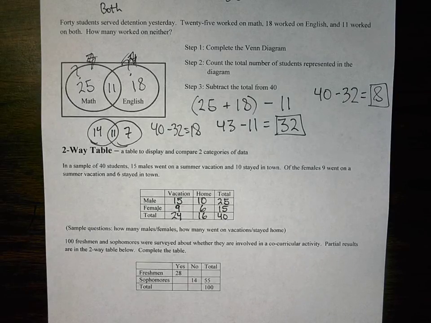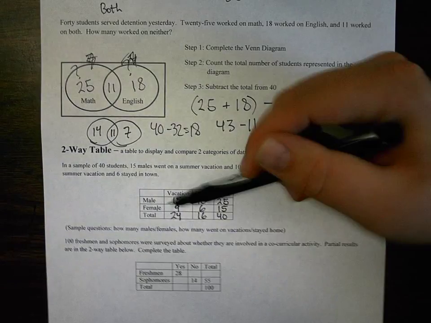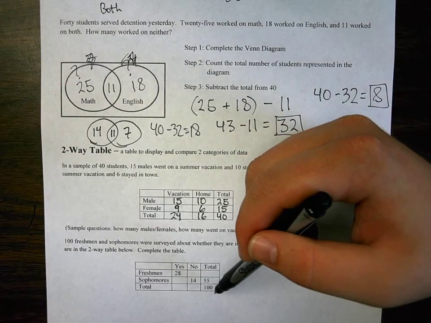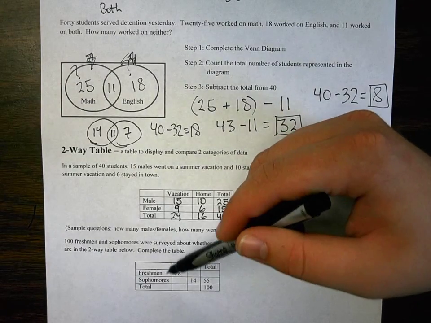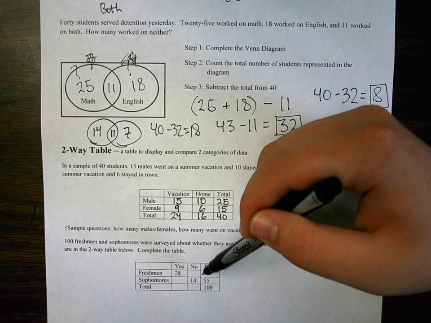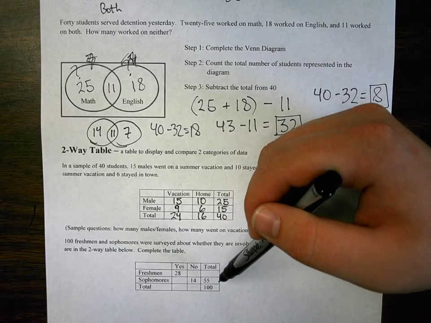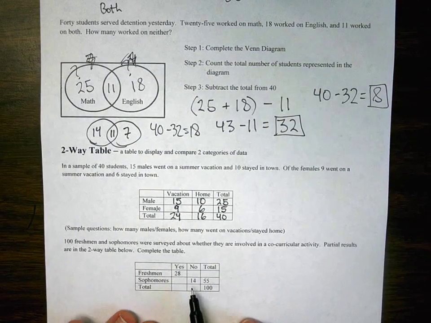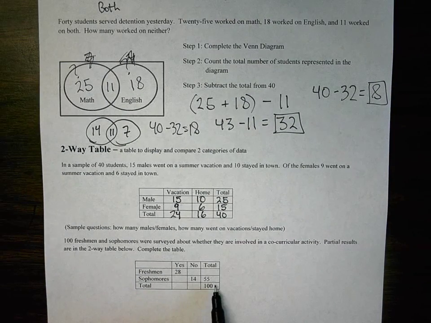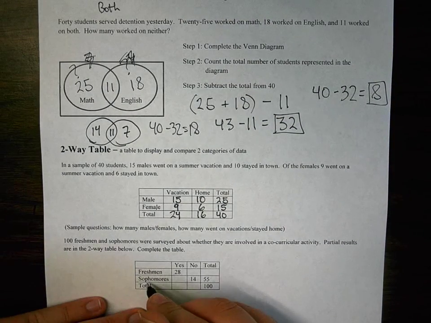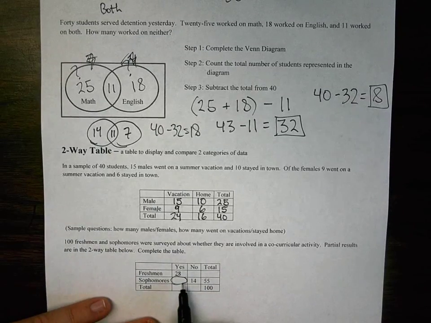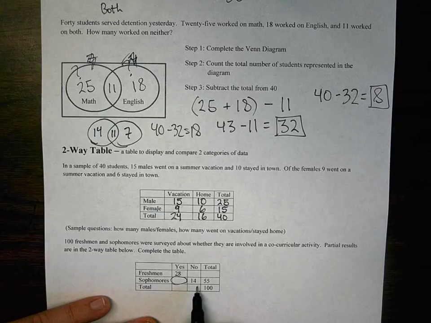Okay, so we're given a grand total of freshmen and sophomores as 100. Freshmen yes 28, sophomores no 14, and sophomores yes and no. So there are a total of 55 sophomores. This is a good place to start because we have 2 sets of data. There's some number of yes and some number of no, some sum that makes 55.